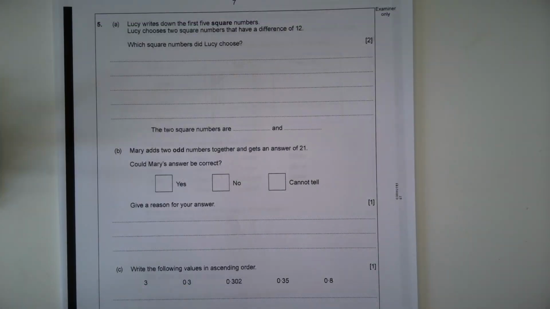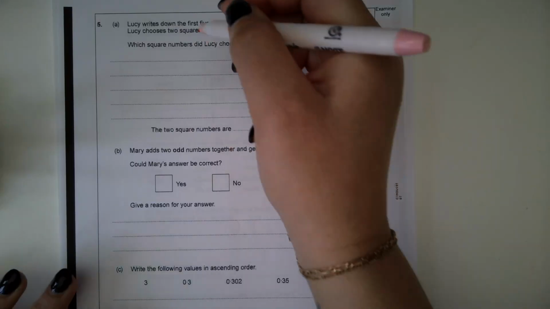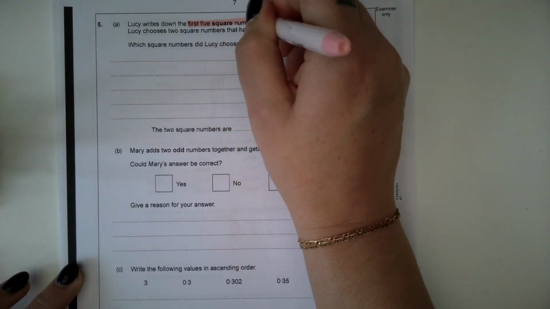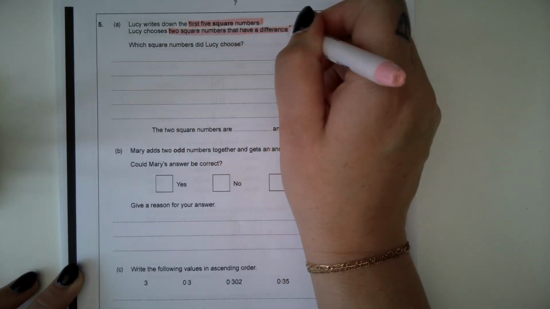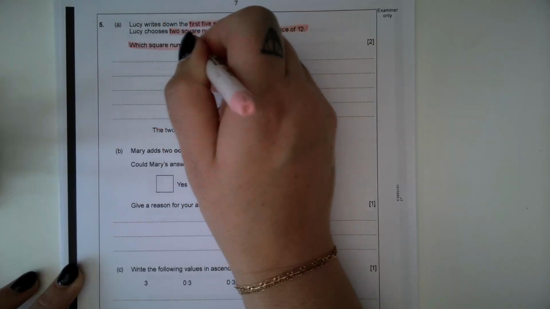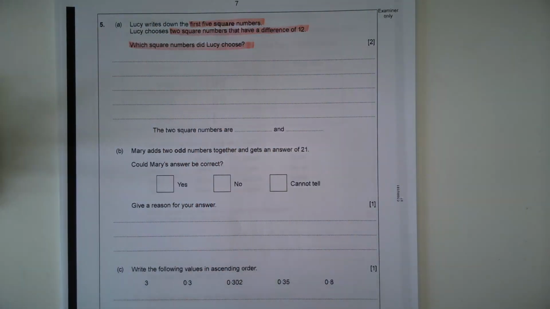Question 5a. Lucy writes down the first 5 square numbers. Lucy chooses 2 square numbers that have a difference of 12. Which square numbers did Lucy choose? Okay, so let's do what Lucy did to start off with. Let's write the first 5 square numbers.